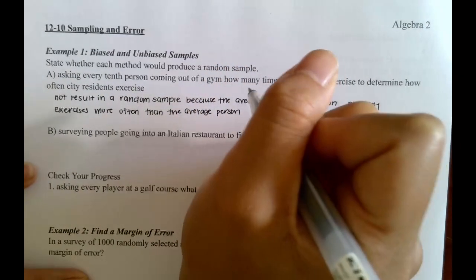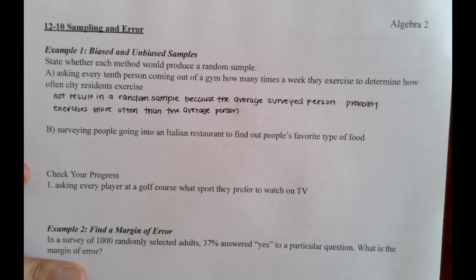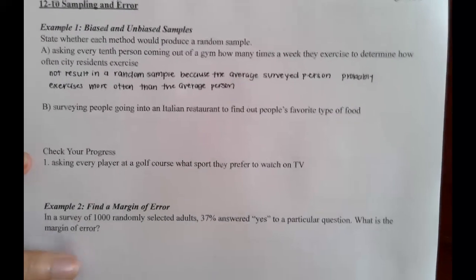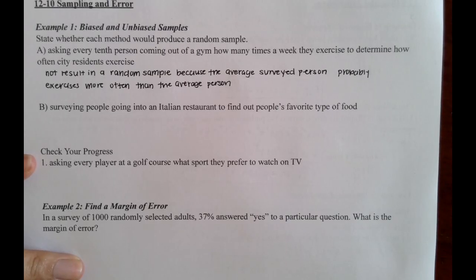And also, the gym probably might not be a good idea, because what about the people who exercise but they don't do it at a gym, etc., etc. So it's not really good at capturing what the residents actually do.